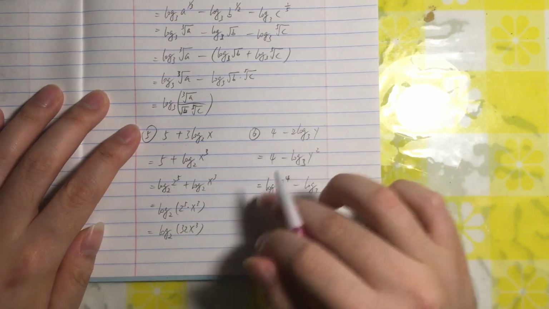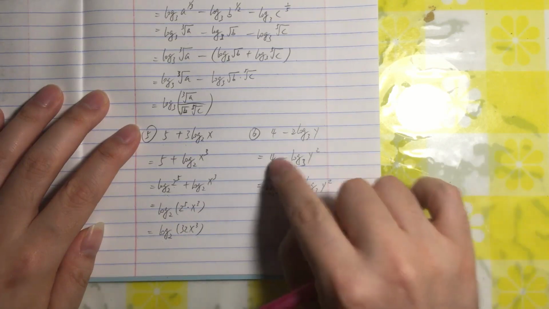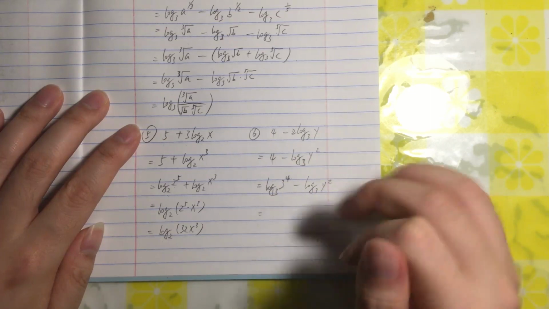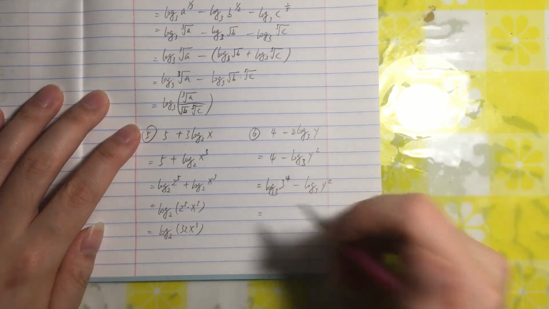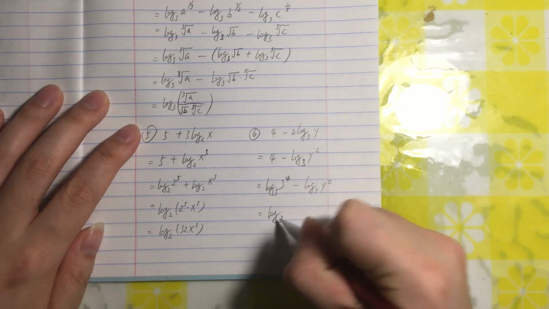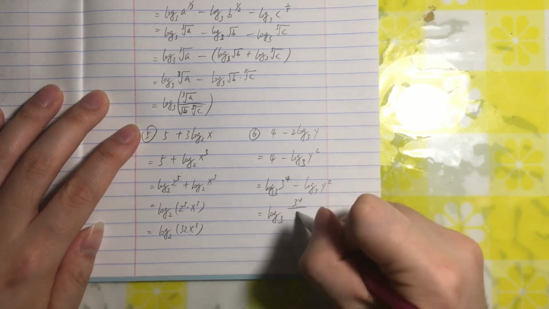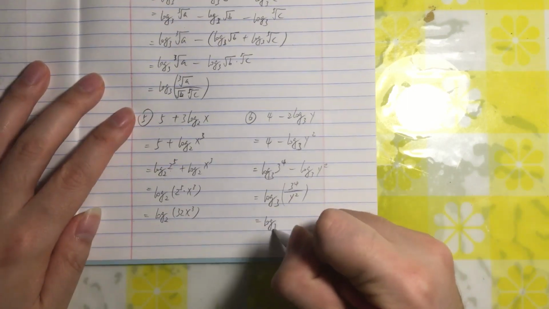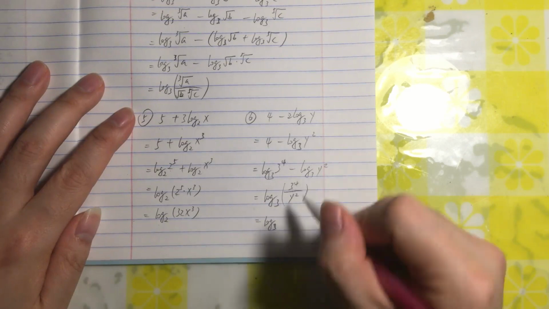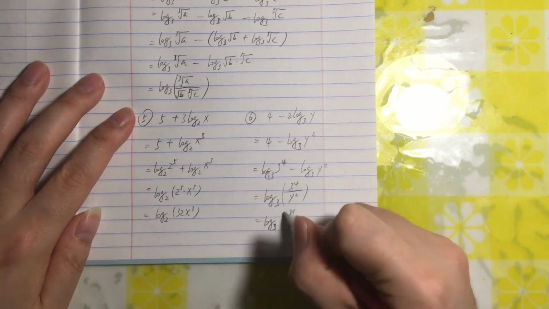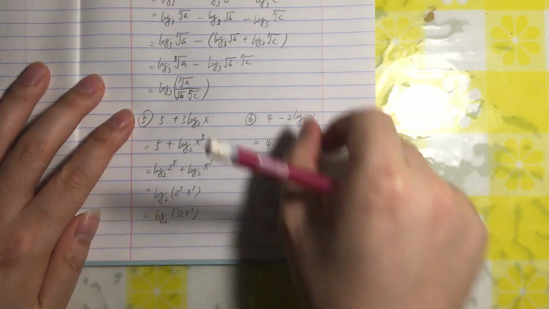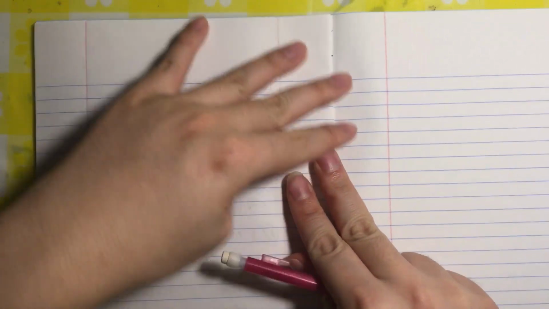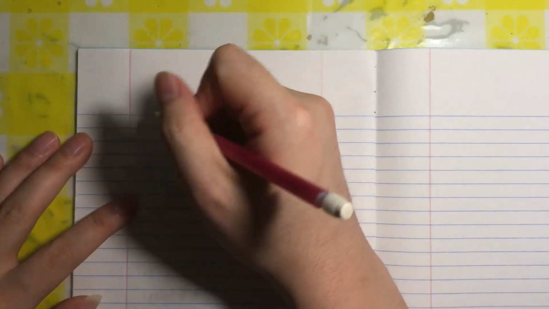Then these two terms both have log with the same base. Then by the second law of logarithm, we can convert subtraction to division. I get log base 3 of 3 to the power of 4 over y squared. And we know that 3 to the power of 4 is 81. I get 81 over y squared. That's how we combine this expression into a single logarithm. Next example.